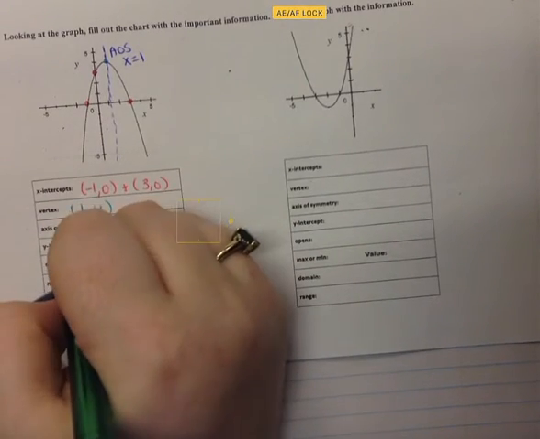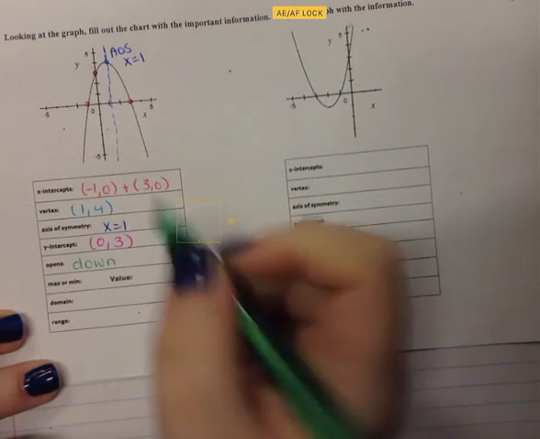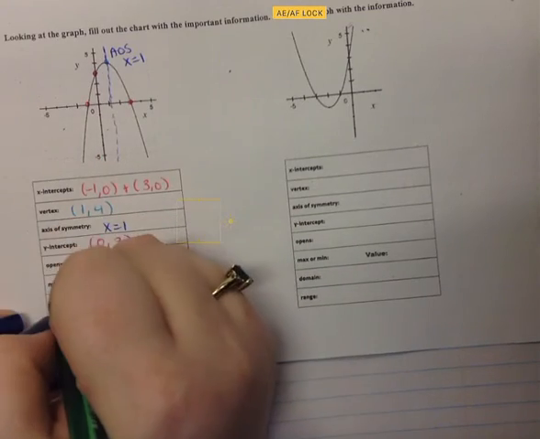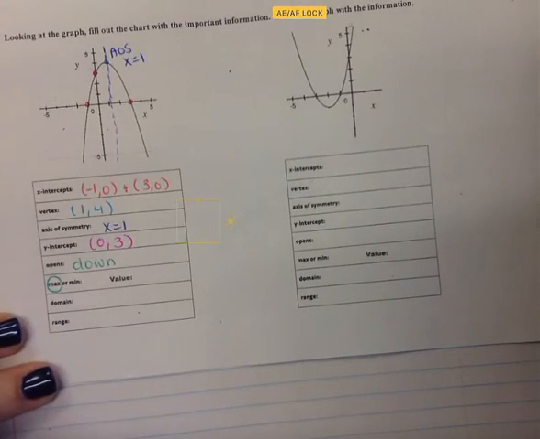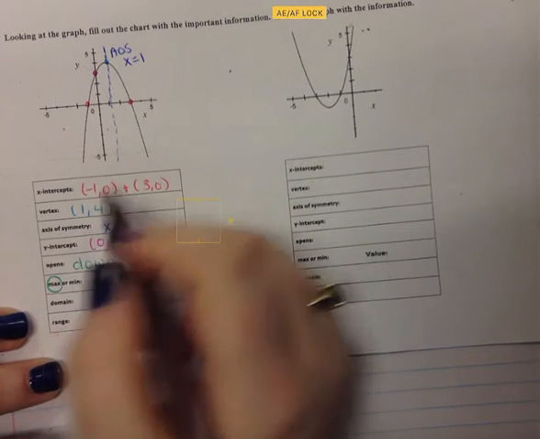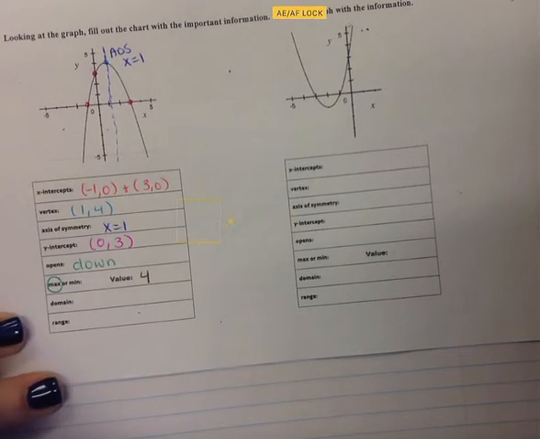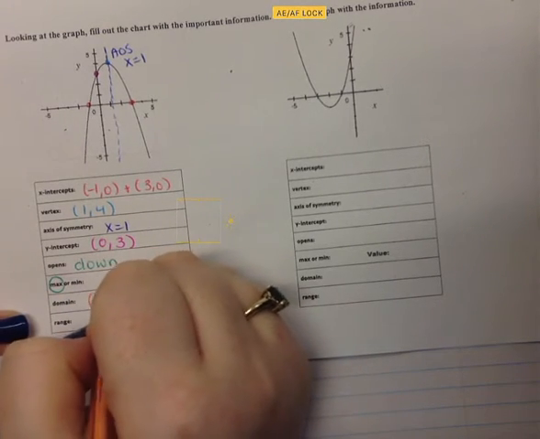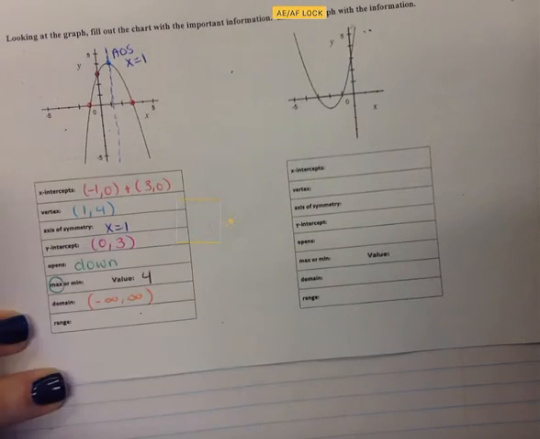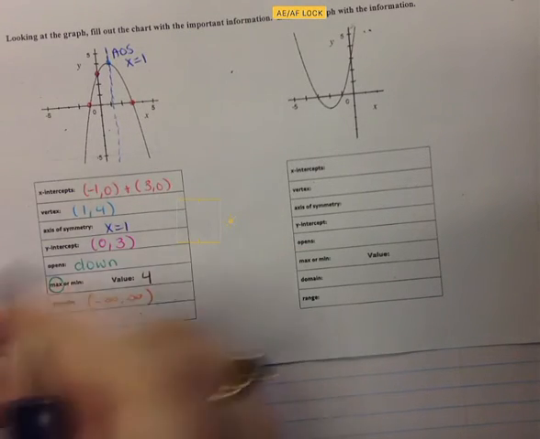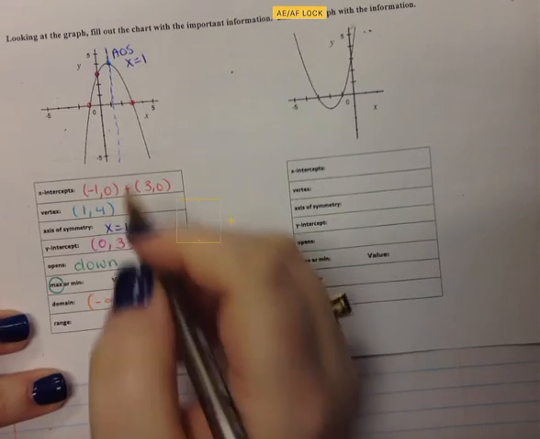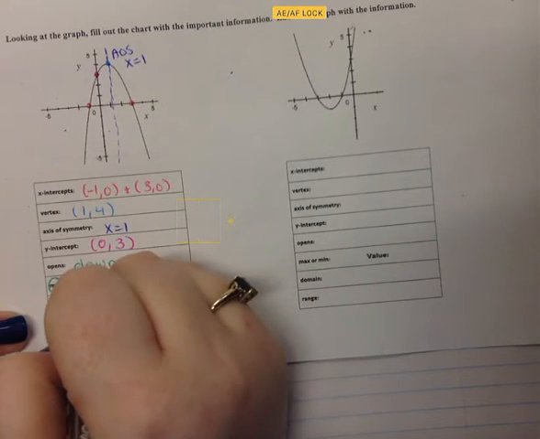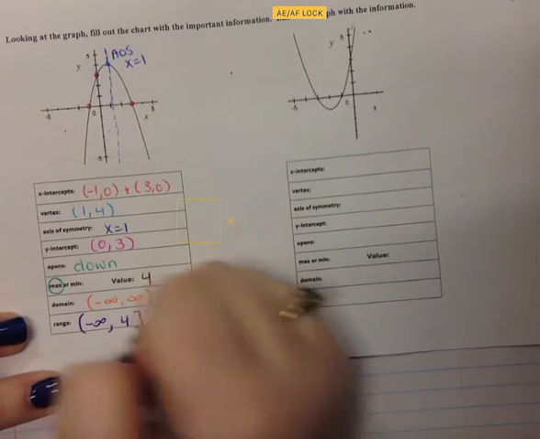It opens down because the graph is pointing down. That means that you have a high point up here. Your point is located up high, so that means it's a maximum. And the maximum value is that 4. It's that y value of the vertex. The domain is open bracket, -infinity, comma, positive infinity, open bracket. Our range, since it's going down, it has that -infinity, and it goes up to +4. So open bracket, -infinity to +4, close bracket.